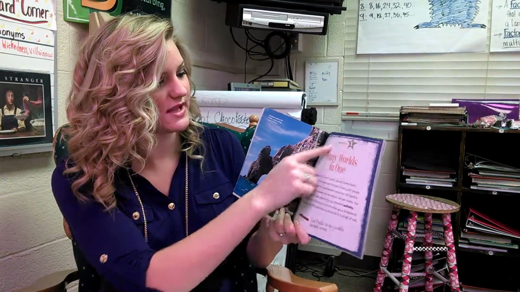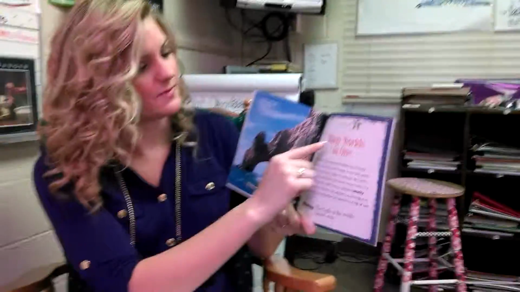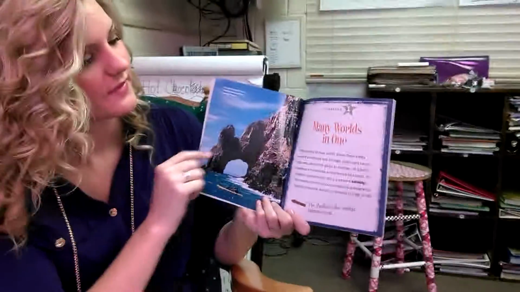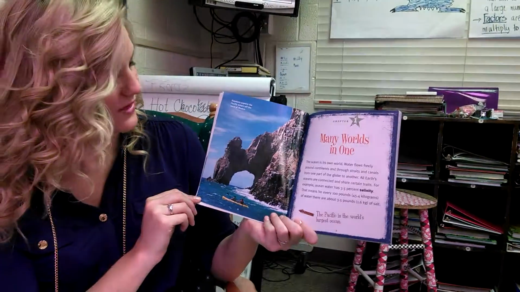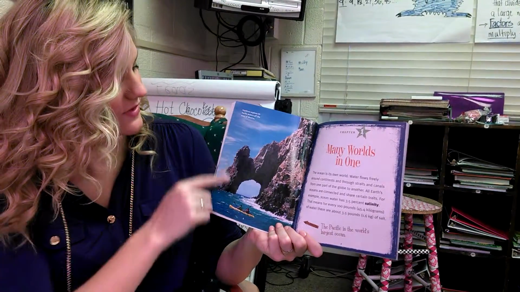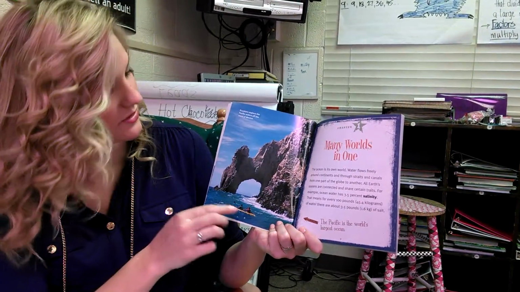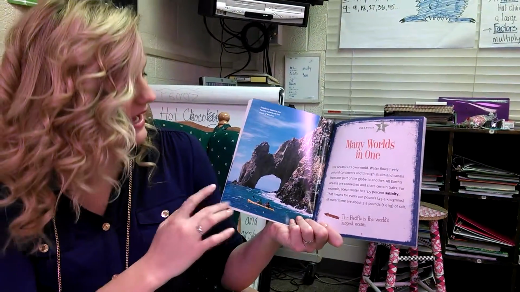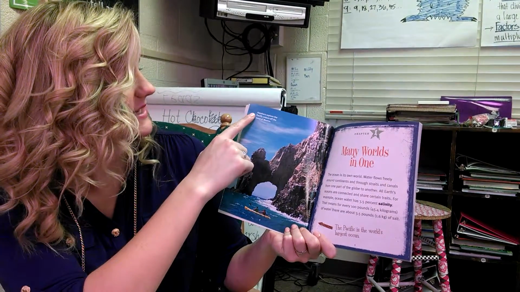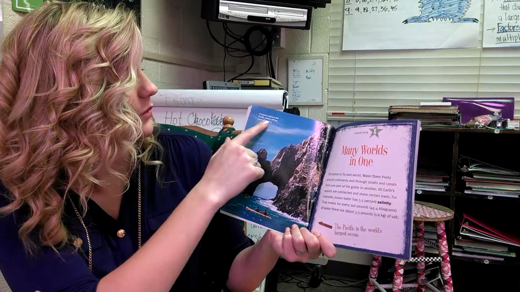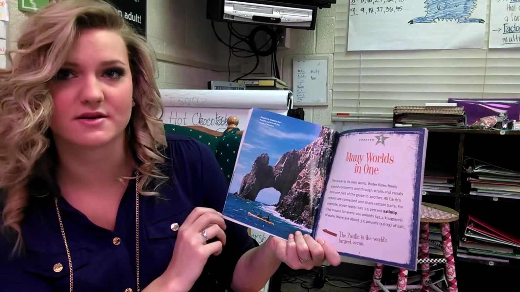So the first section that I'm going to read is going to be called Many Worlds in One. In the next section, you're going to get a turn to read. But first, if I'm looking at this first page and it has a picture, what looks to be a cliff, some kayakers, they look to be in the ocean. The heading says, "Kayakers explore the Pacific waters off the coast of Mexico."